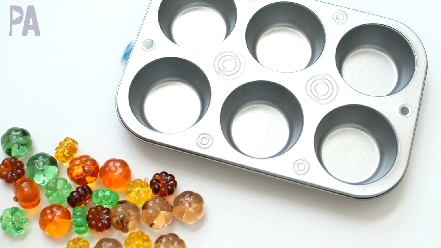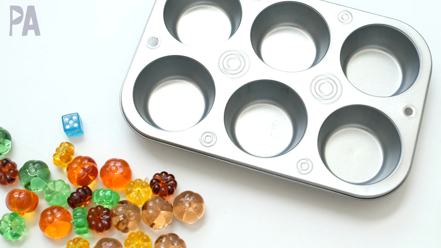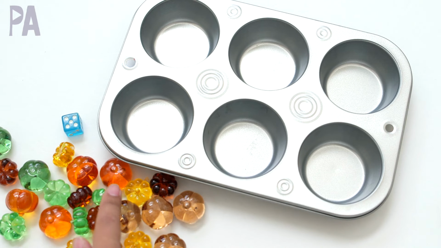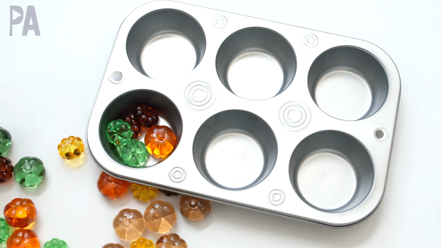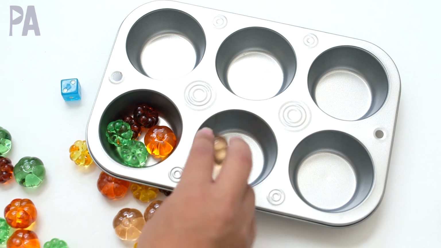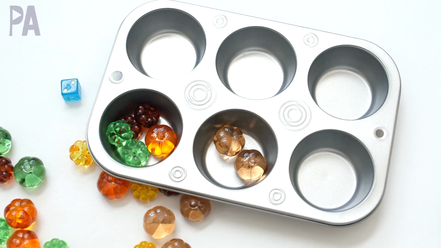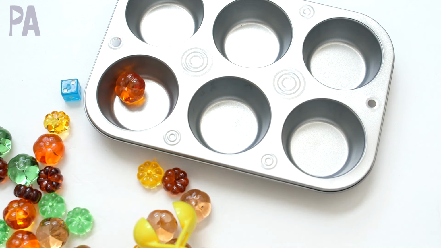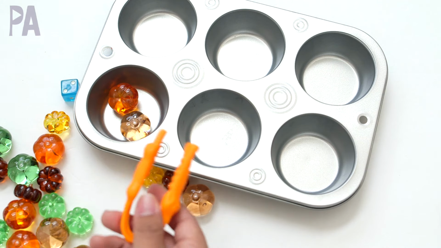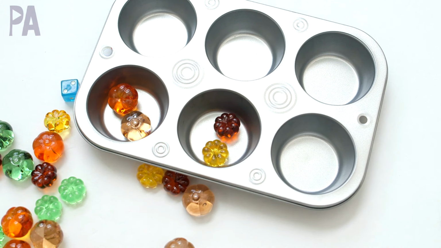You just roll your dice. Here we have a 5, and then you make this into a counting sorting game. So 5 pumpkins will go in 1, and then you can roll again, 2, 1, 2, till you fill up the whole tray. If that's too easy for your child, then you can also add in some tools to make the skill level a little bit more difficult, or even some tweezers.